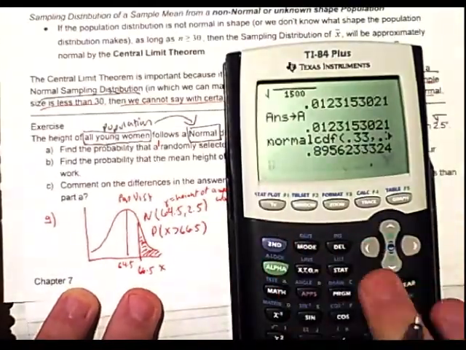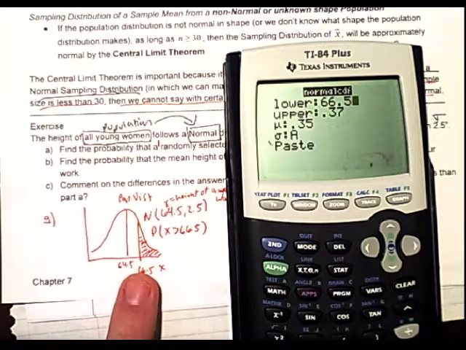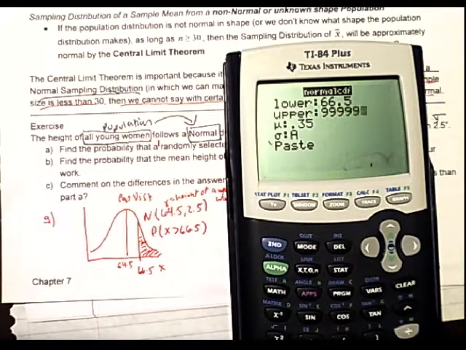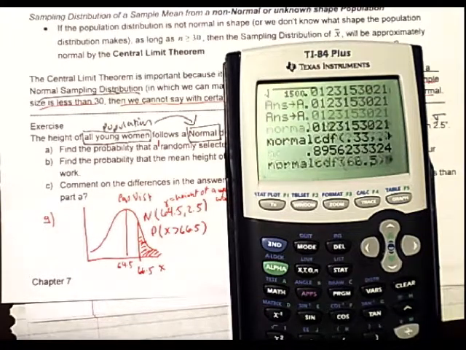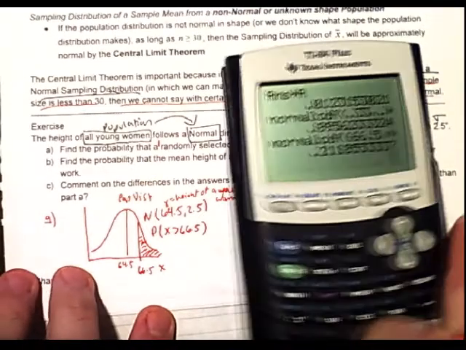So, normalcdf. The lower is 66.5, that's where I start my shading. It goes up to infinity. The mean is 64.5, and the standard deviation is 2.5. Enter. 0.212.